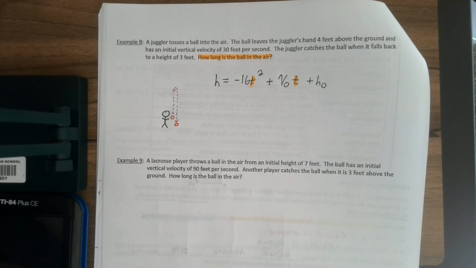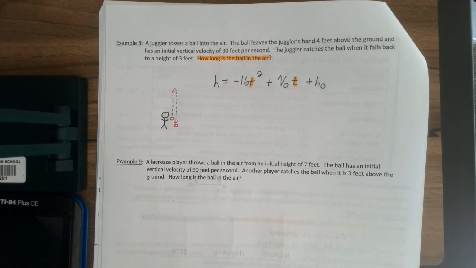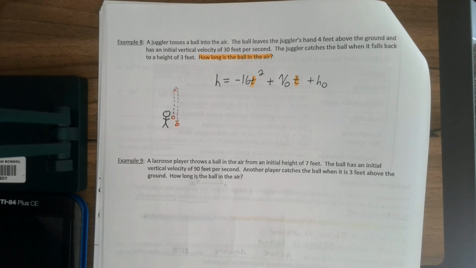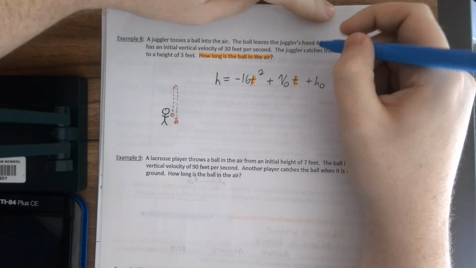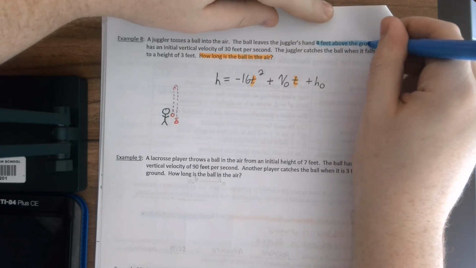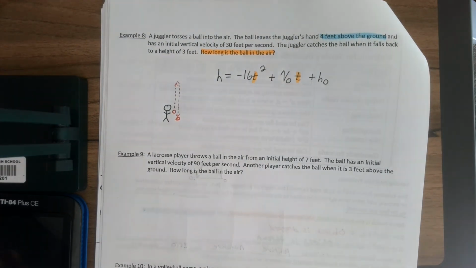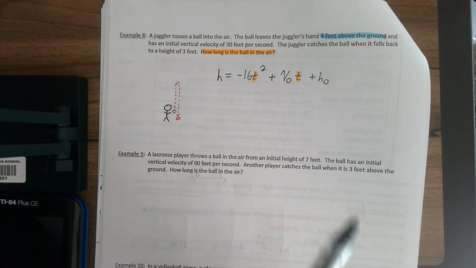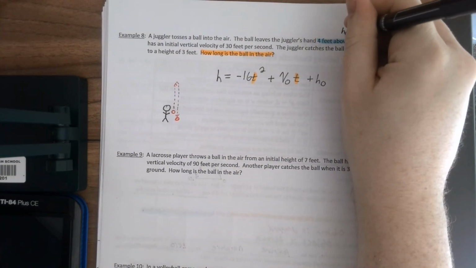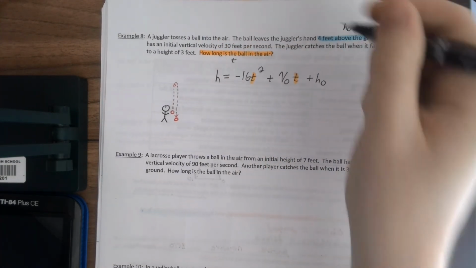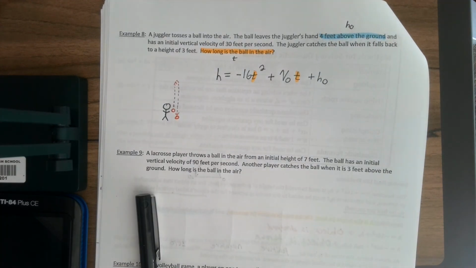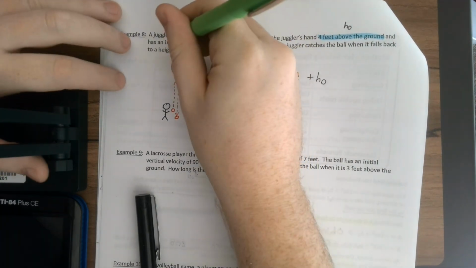Do we know an initial height? Do we know what height we're starting at with this throw? Well, yeah. It leaves the juggler's hand 4 feet above the ground. That's our h0. It has an initial vertical velocity of 30 feet per second.